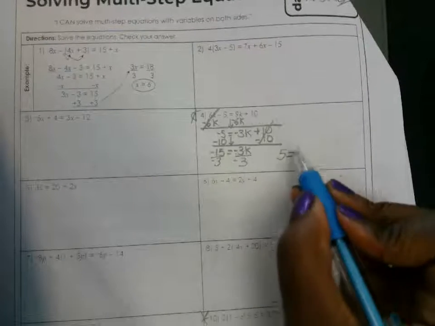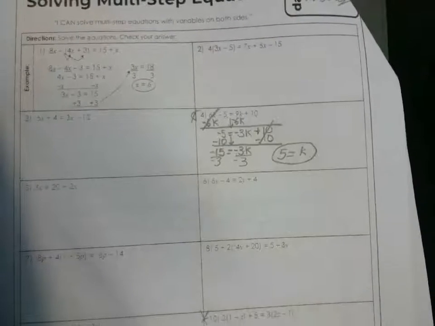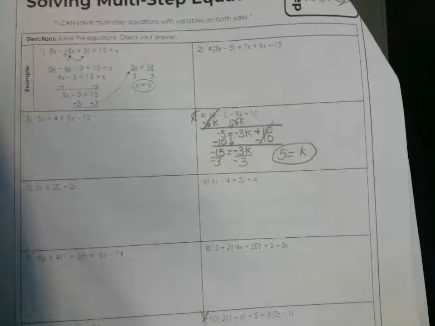Equals on this side, 1K or just K. Okay. Let's look at number 10 down here.